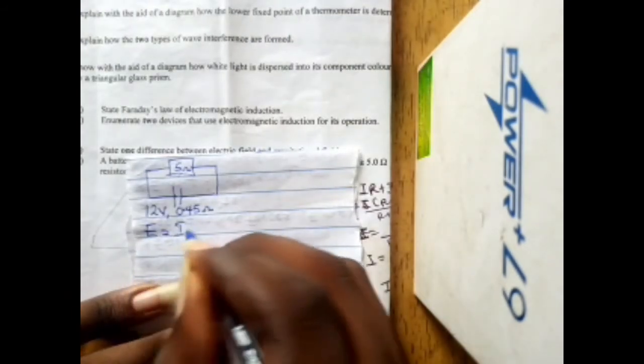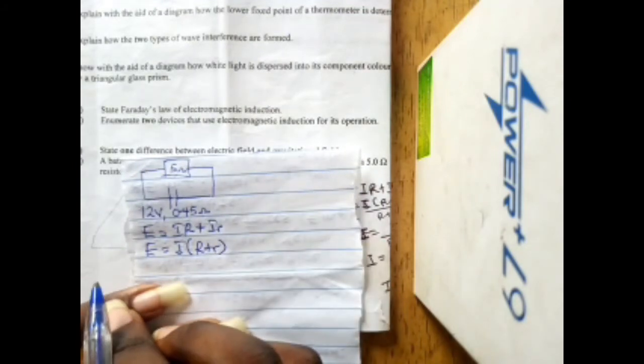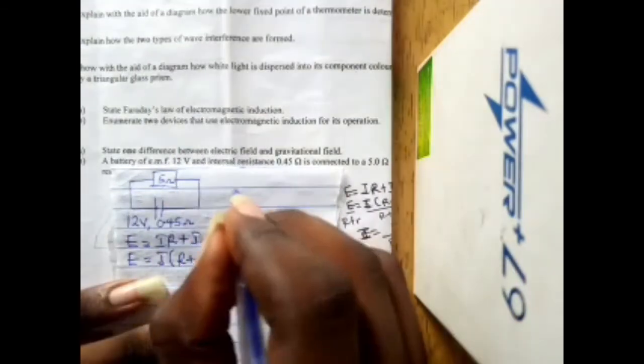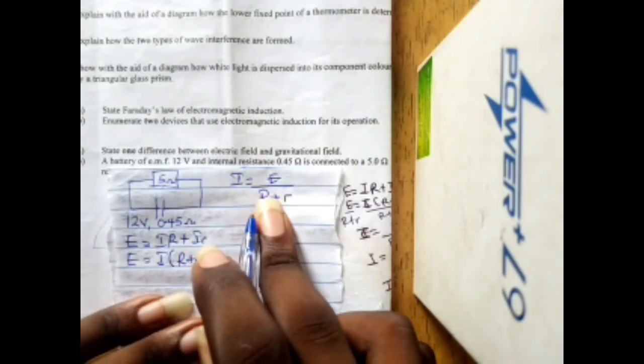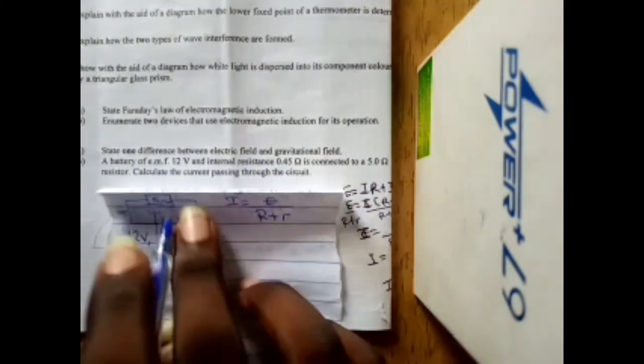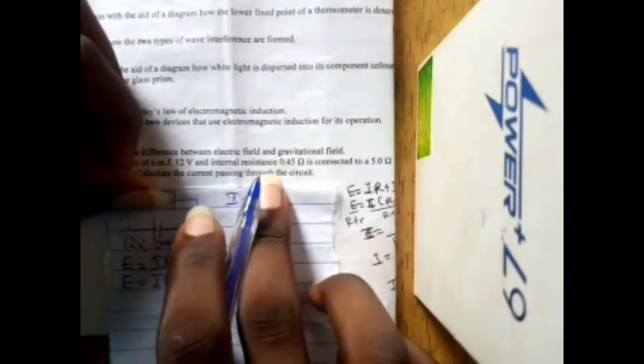And we recall that our electromotive force is equal to IR plus Ir. So that is E is equal to I(R plus r). So by simply changing the subject, I can have my current to be equal to E over (R plus r). I gave us this formula during the course of the class. So you have to find the current passing through the circuit.